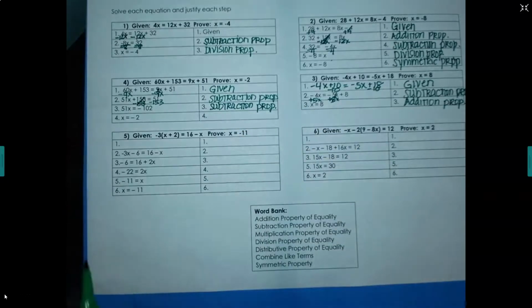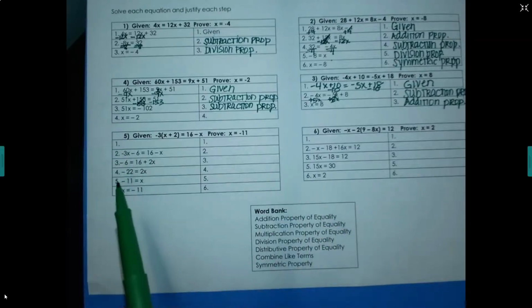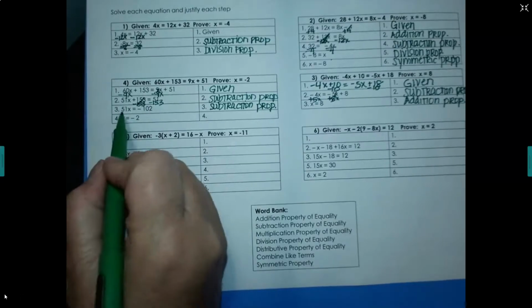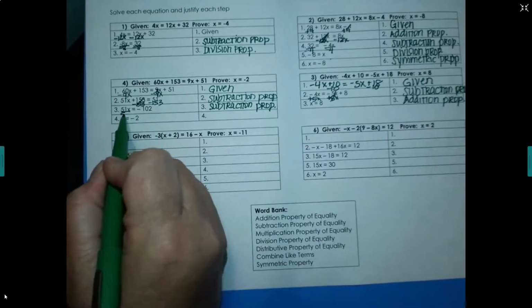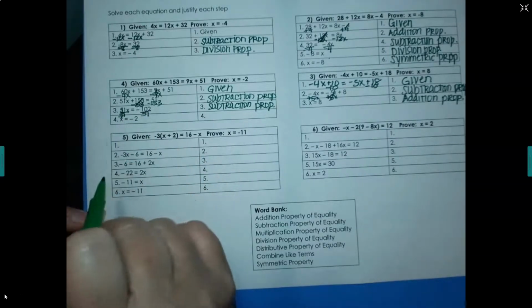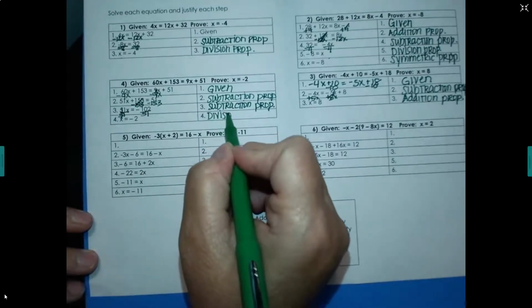Now to get from line 3 to line 4, how are they different? Line 3 I see is 51x and line 4 is just x. So they undid this multiplication using division. Divide both sides by 51. The 51's cancel, and we're allowed to do this because of our division property.